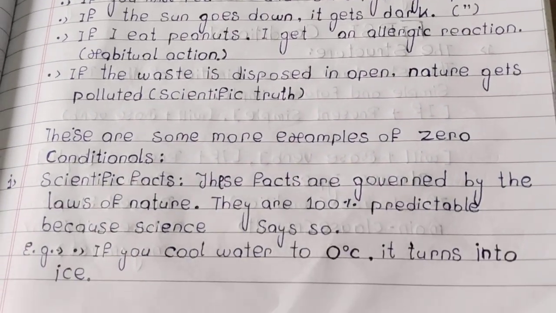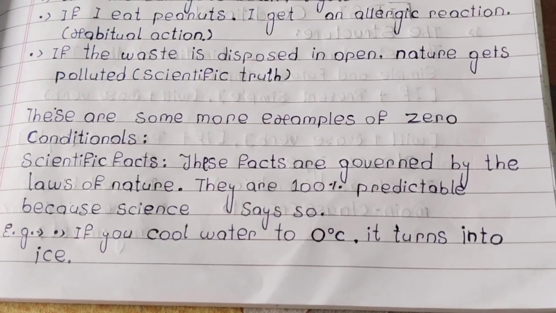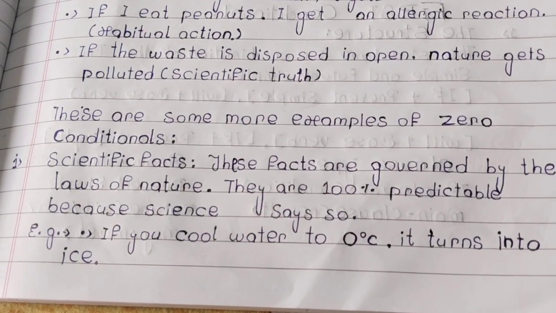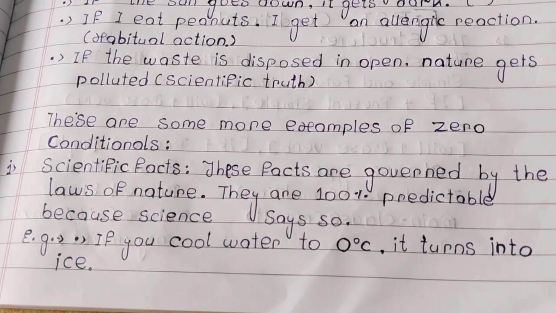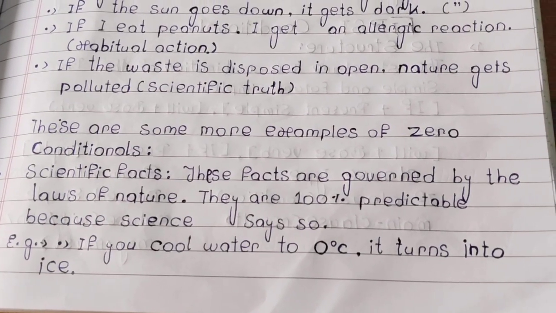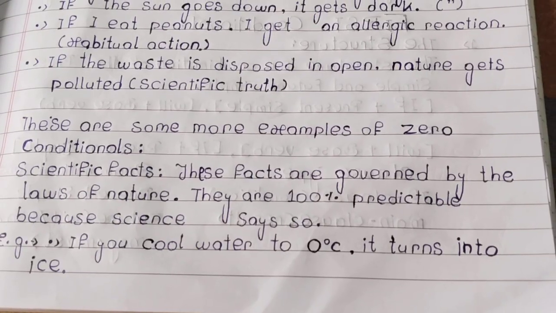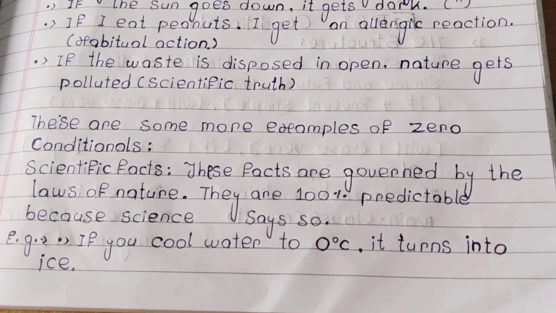Let's see some more examples of zero conditional, starting with scientific facts. These facts are governed by the laws of nature. They are 100% predictable because science says so.